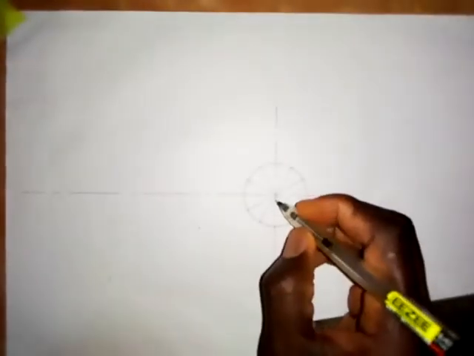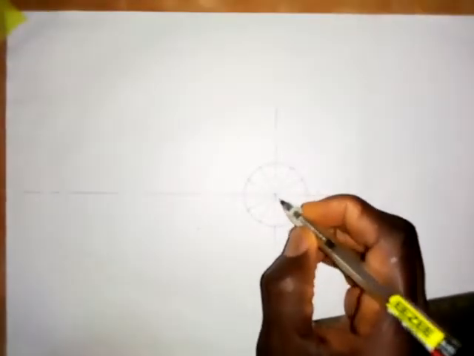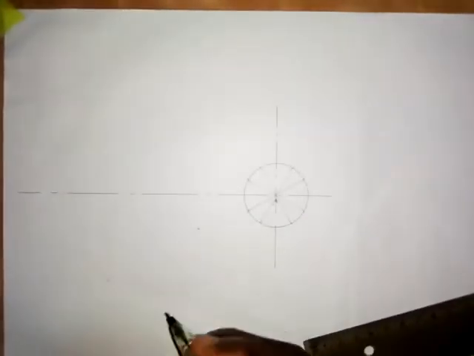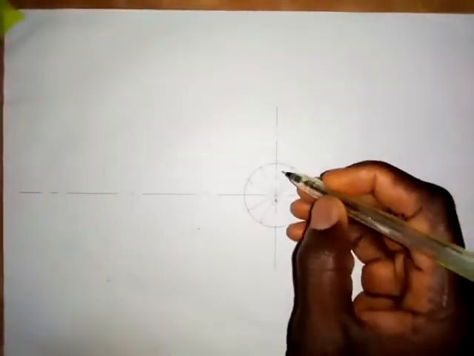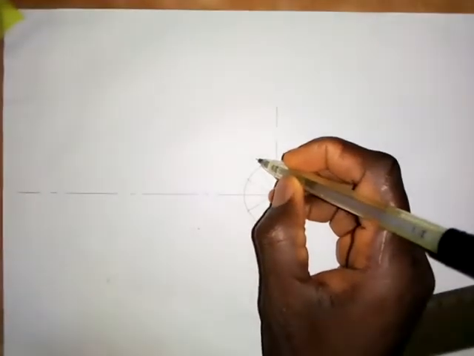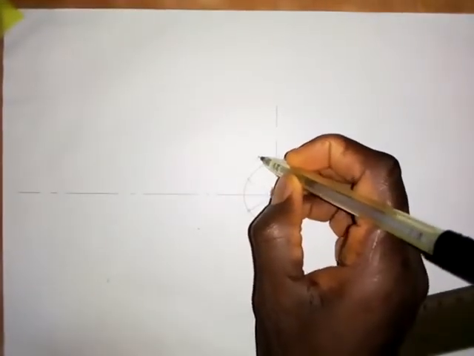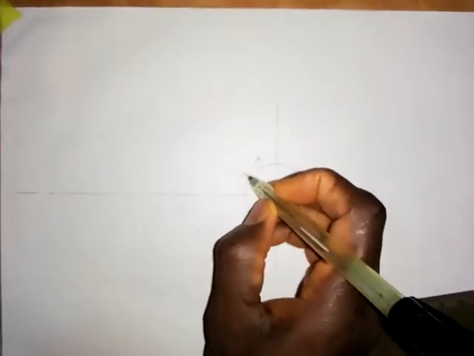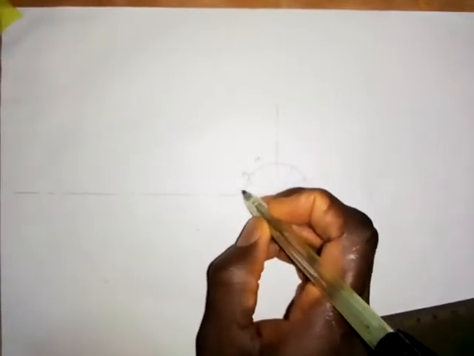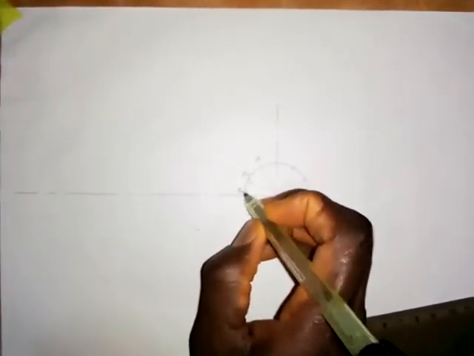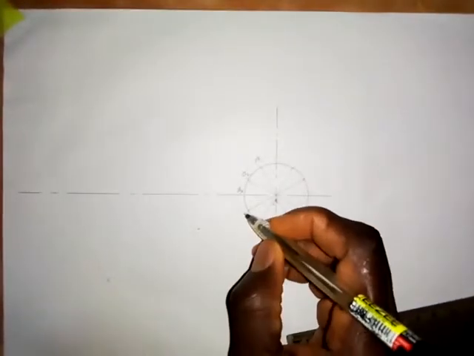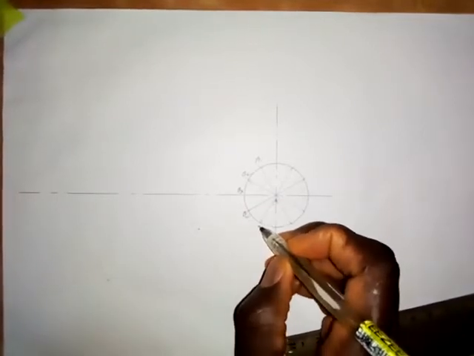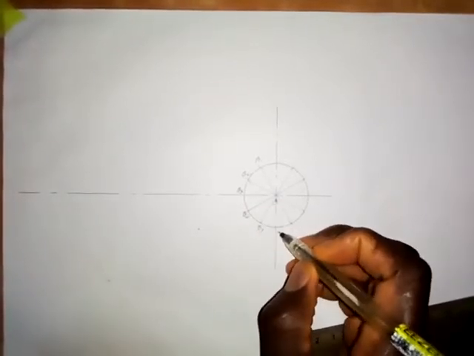So this is point A, which is the center of the circle. And so I'm going to assume that we have point B1 here. So this is point B1 and this is B2. This is B3 and this is B4. This is B5. This is B6.